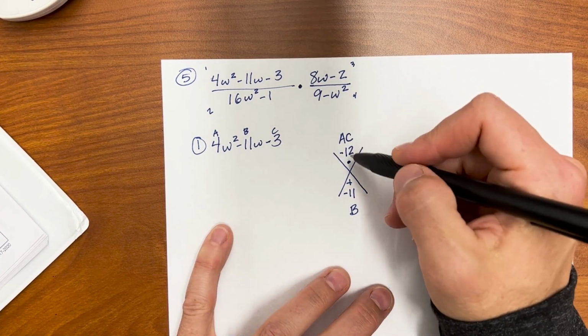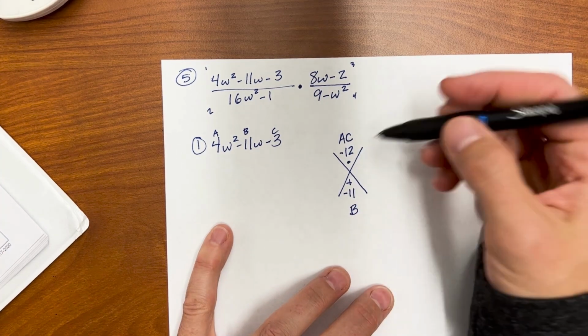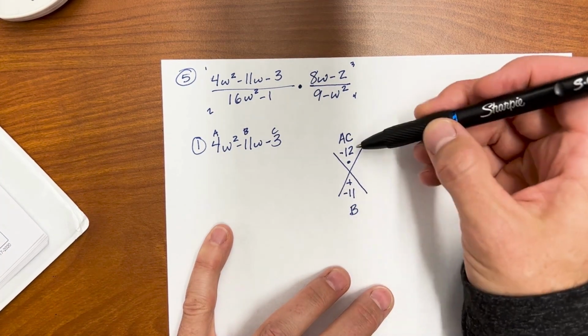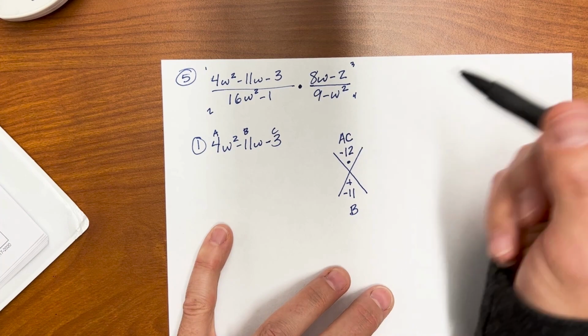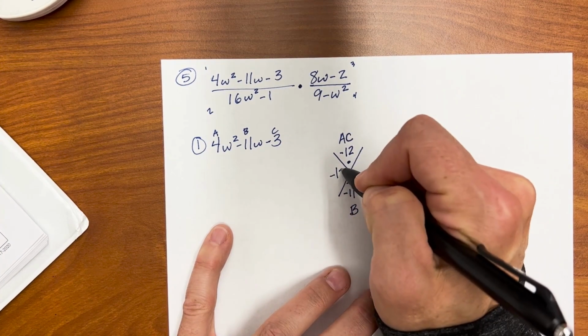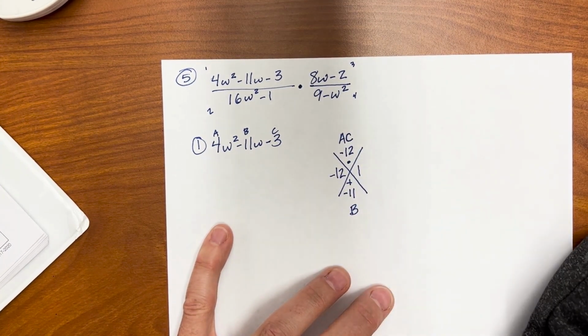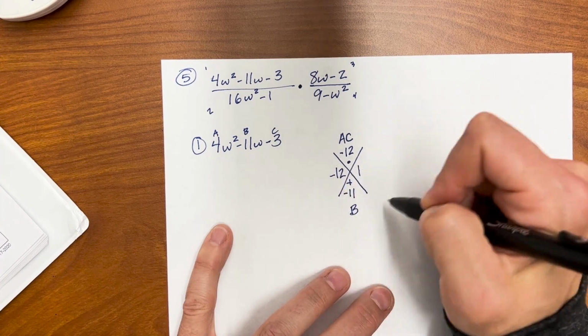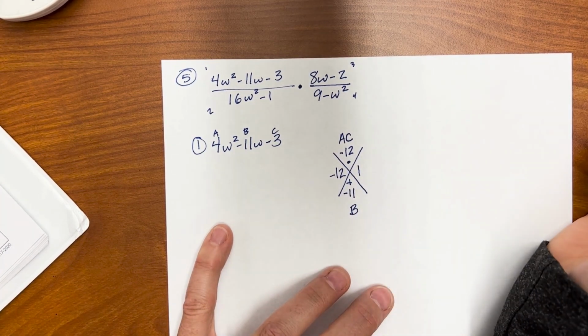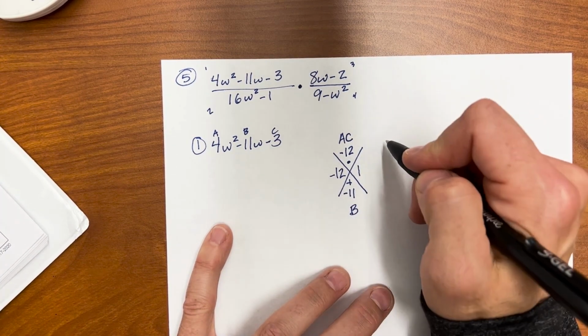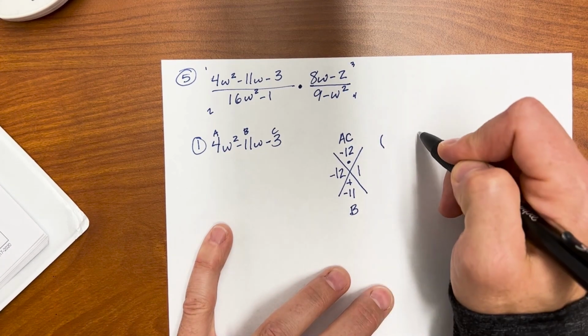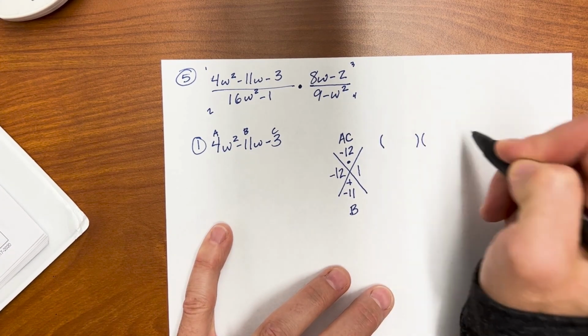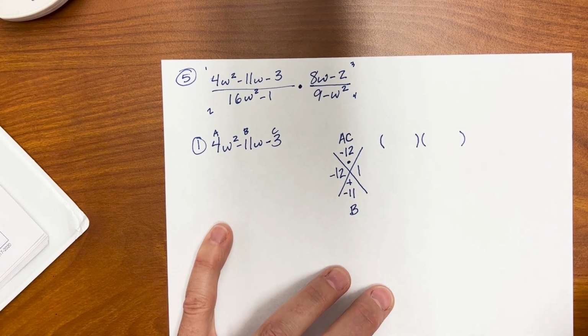Now I'm seeing that the only way to get to negative 11 is if I go with negative 12 and 1. Negative 12 times 1 multiplies to make negative 12 and adds to give me negative 11. Now I'm going to write out how this is going to be factored.